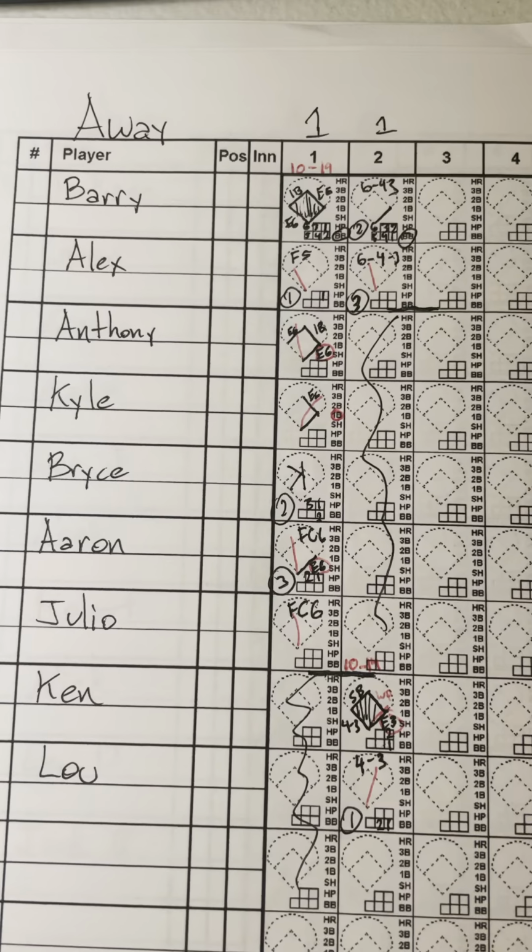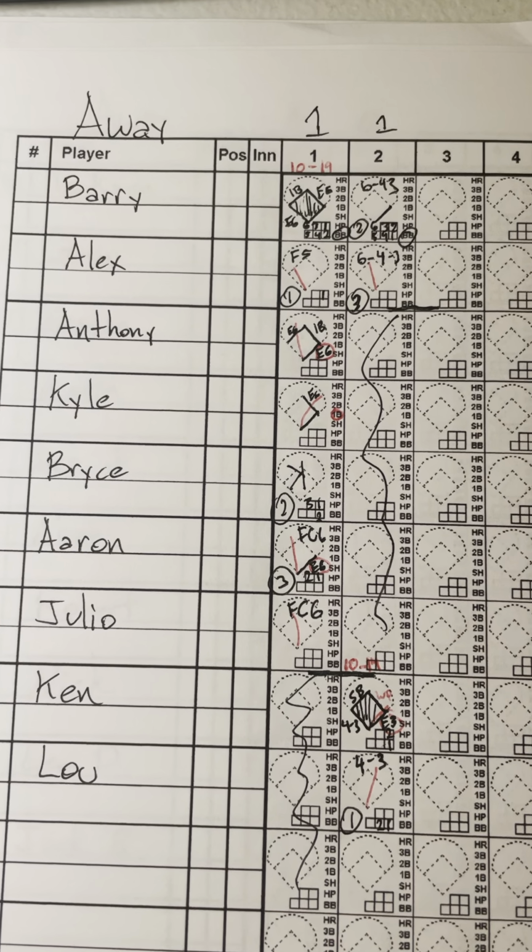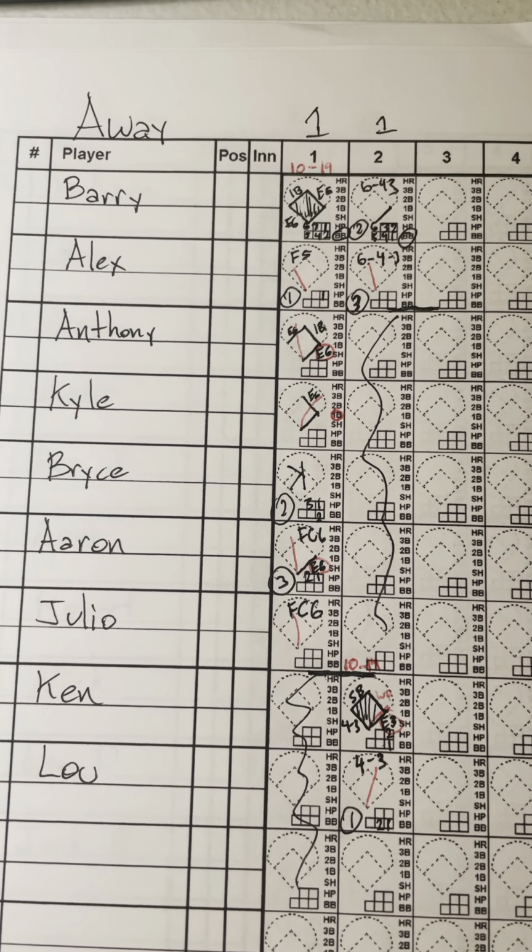Okay, so I hope this is helpful in managing practice and using the scorecard to help you with your practice.